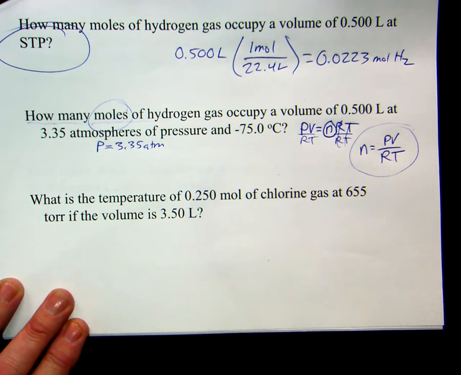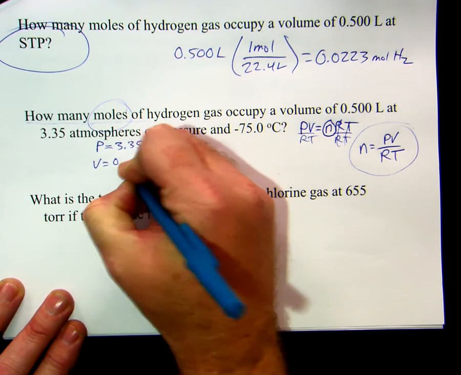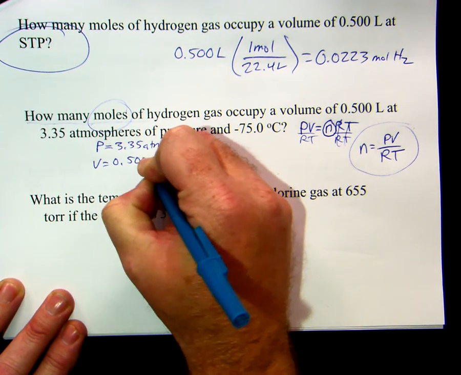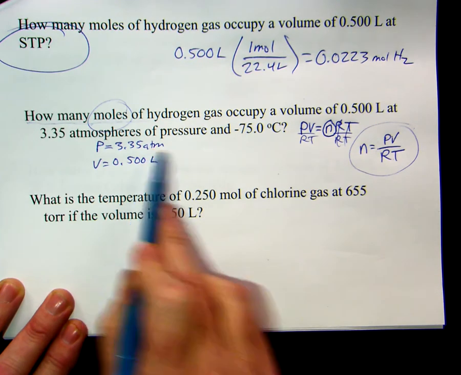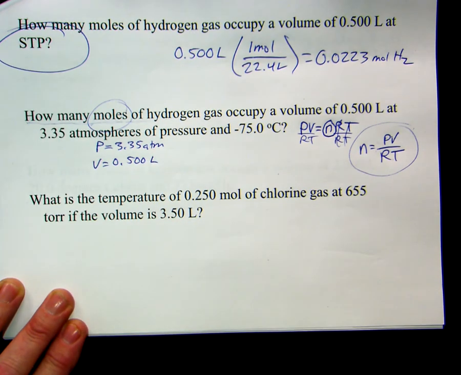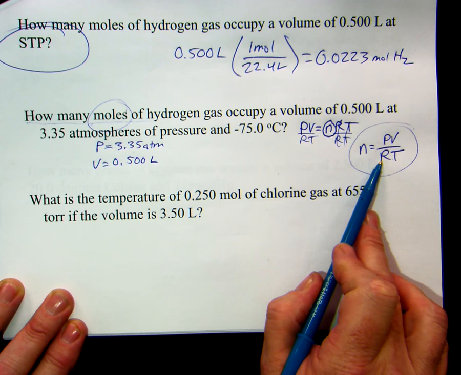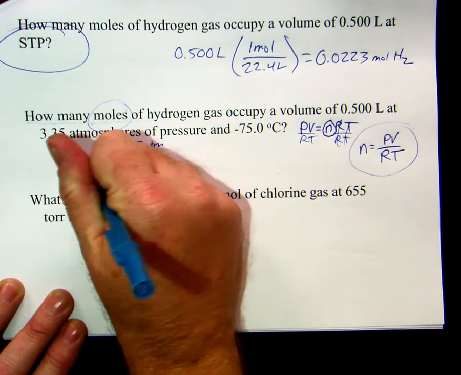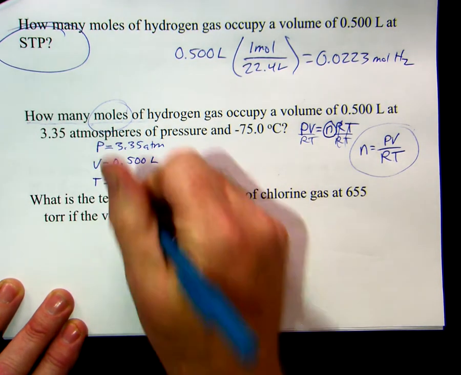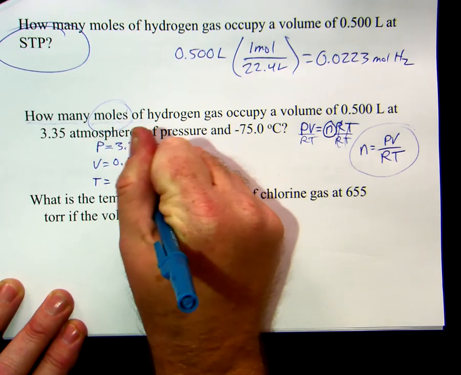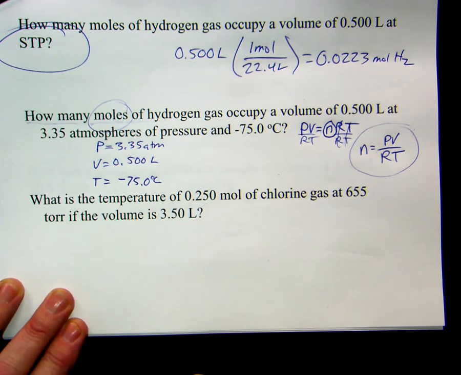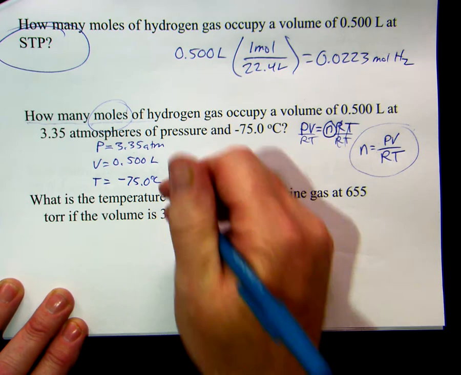Volume is given as half a liter. And what's important is I'm making sure that the units that we have are what I need for my equation. R is a constant, we already know that, and then T is negative 75 degrees C. But I need Kelvin. I have to change that.